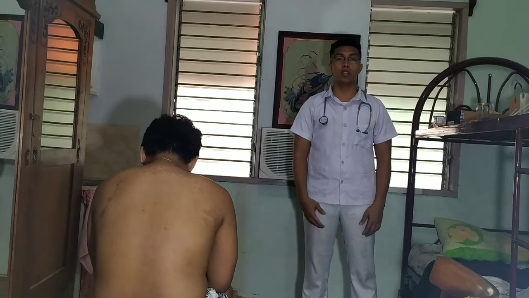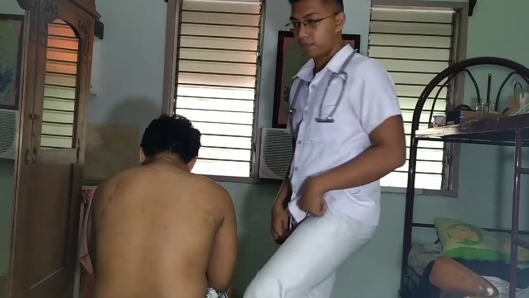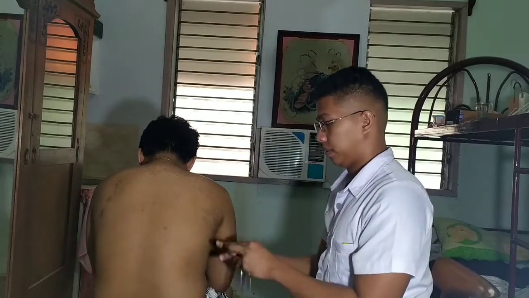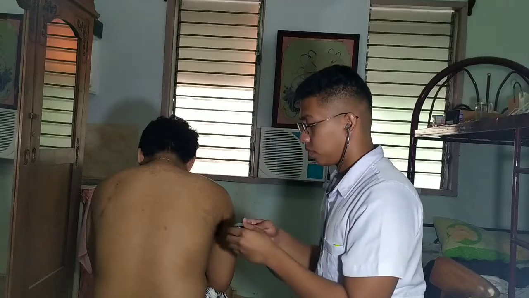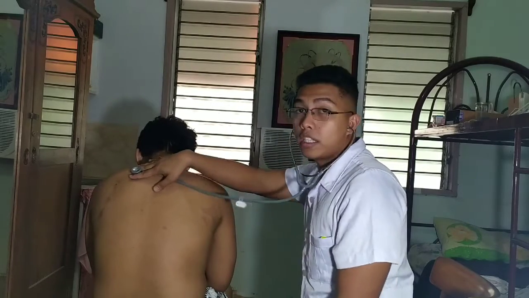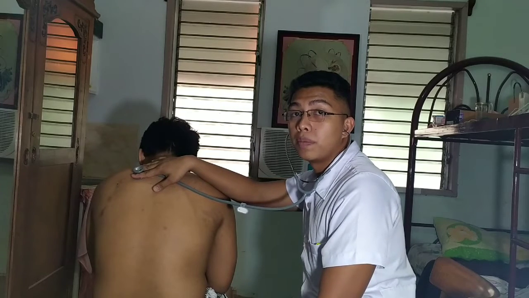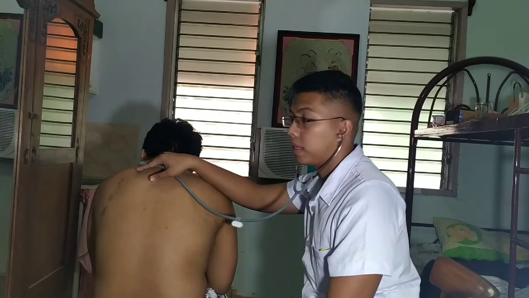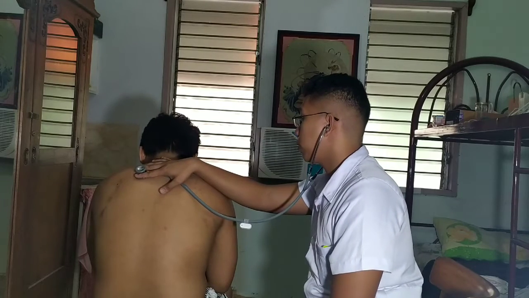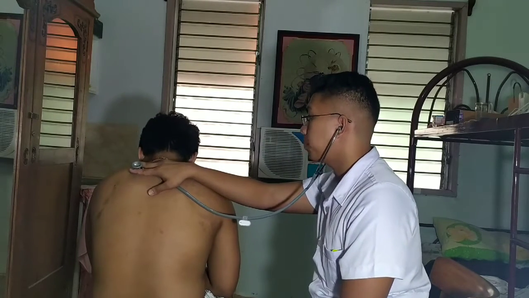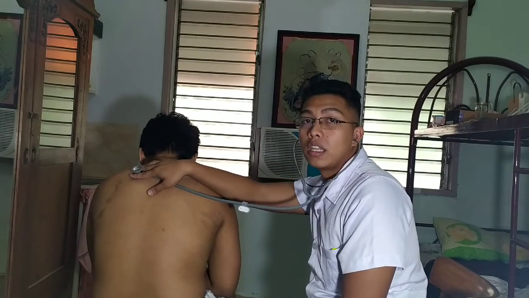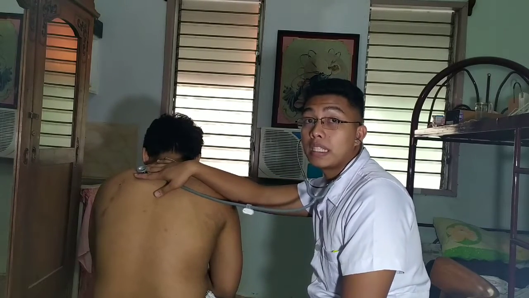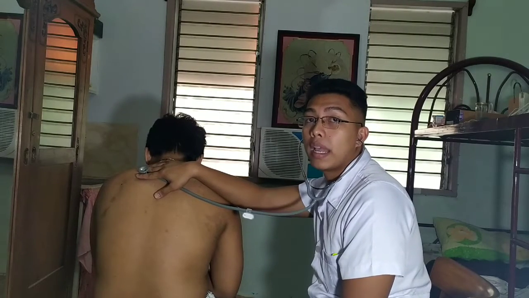Next is to auscultate for breath sounds. First, place the diaphragm of your stethoscope at the posterior thorax at the apex of the lungs at C7. Next, ask the client to breathe deeply with their mouth open. Sir, can you breathe deeply with your mouth open while we are moving our stethoscope? Okay, thank you. Next, listen at each point of breath sound during the complete inspiration and expiration.